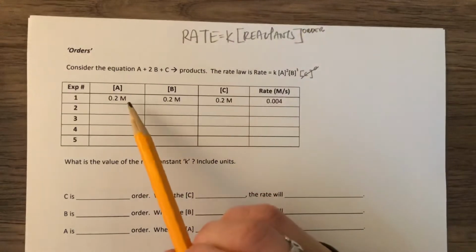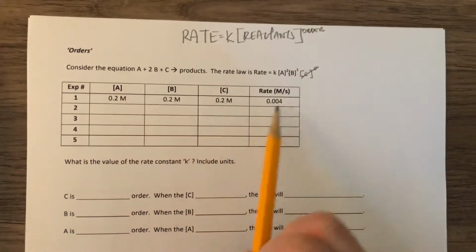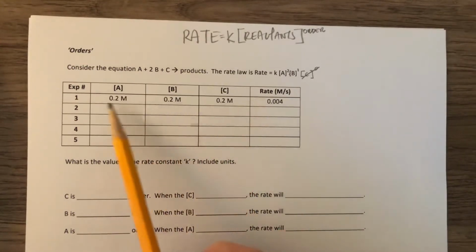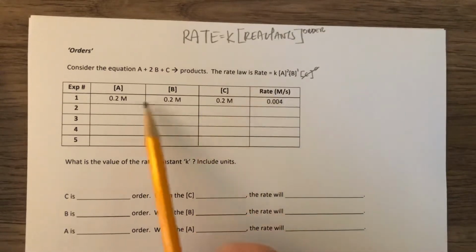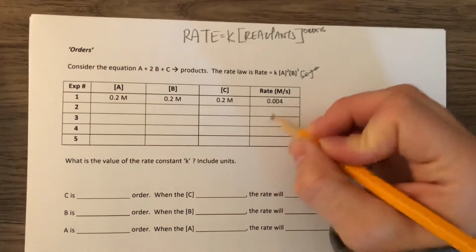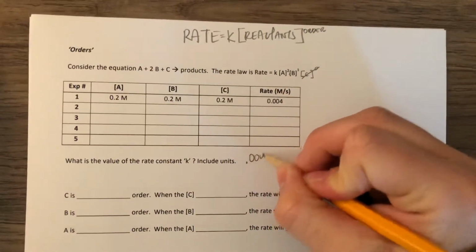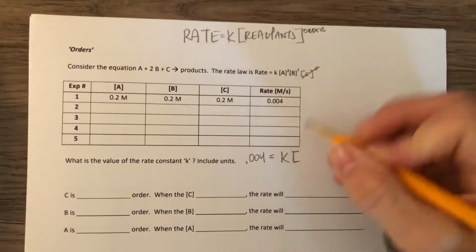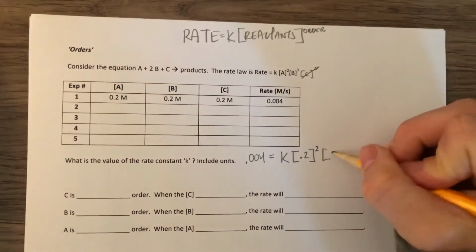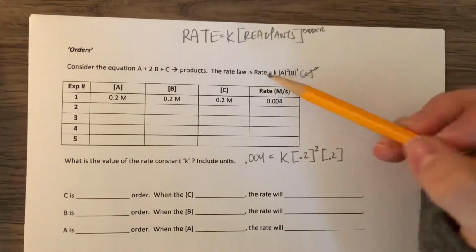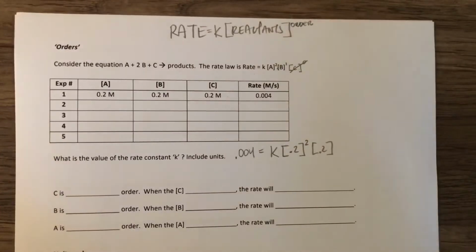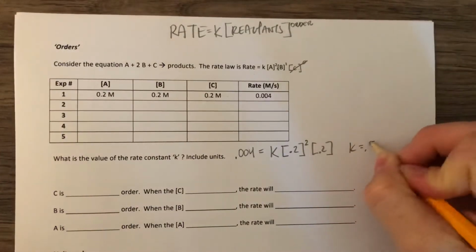So first we need to determine the value of K by plugging in the data from the first experiment. We have the rate, we have the concentration of A and B and C. We're able to find K. So we're just going to plug this into the rate law expression. So we have rate is 0.004 is equal to K, what we're trying to solve, times concentration of A, which is squared, times concentration of B raised to the first power. And the concentration of C can be left out because that's 0 order, and anything raised to 0 is 1. So solving for K, you should get 0.5.